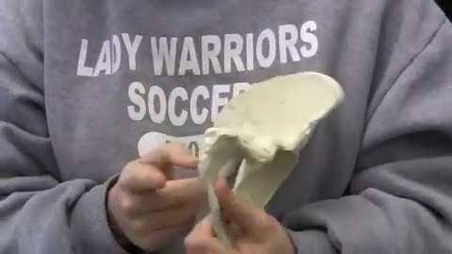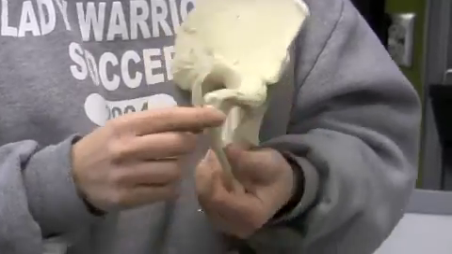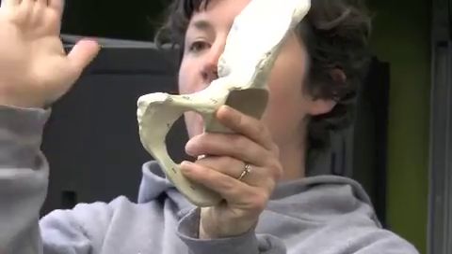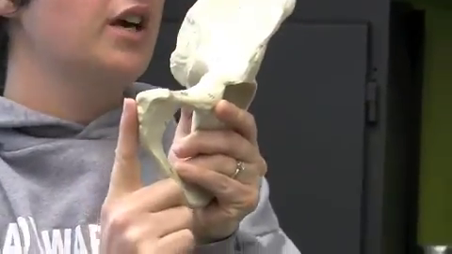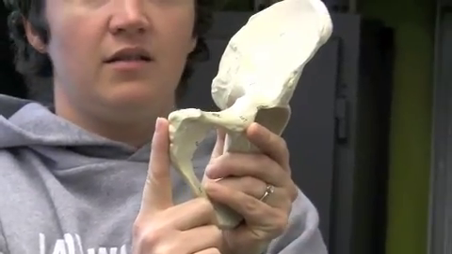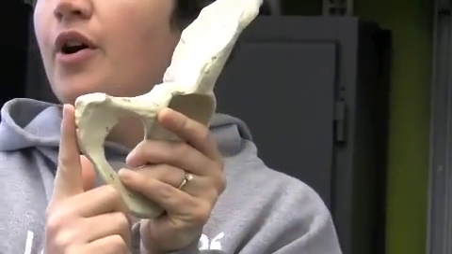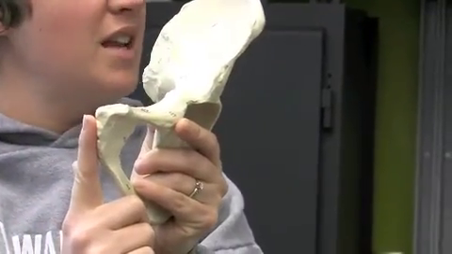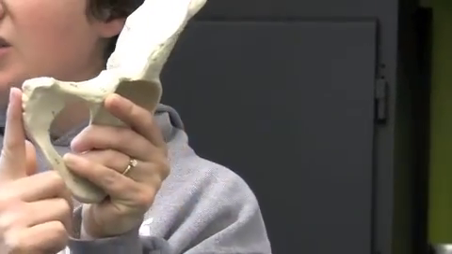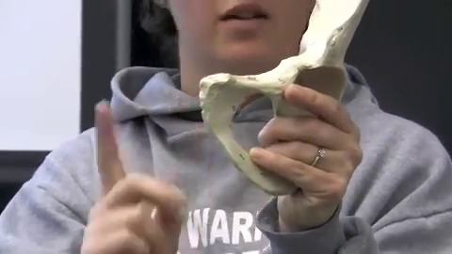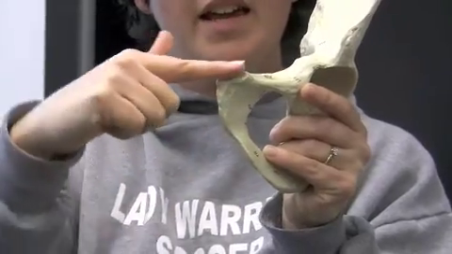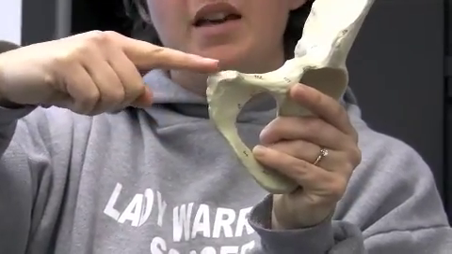The pubic symphysis is right here where the two sides of the pelvis join up. So one coxal bone meets the other coxal bone right there at the pubic symphysis. What kind of tissue connects the two sides? Fibrocartilage, just like a meniscus. It's the same kind of tissue that is between each of your vertebrae, and it's the same kind of tissue you find in your knee joint. So pubic symphysis.